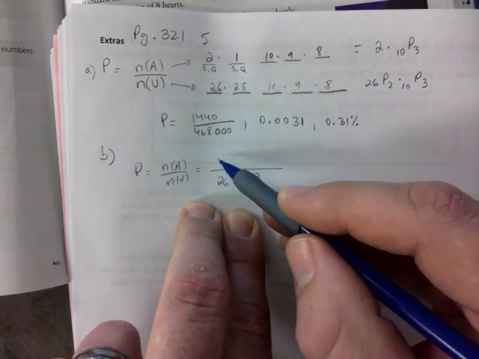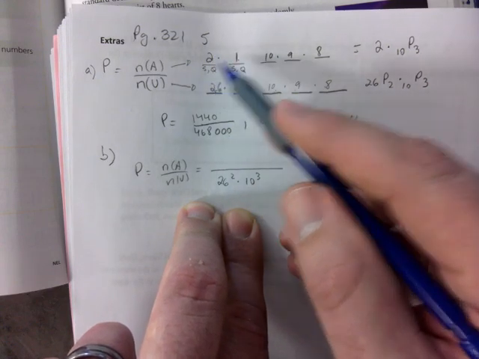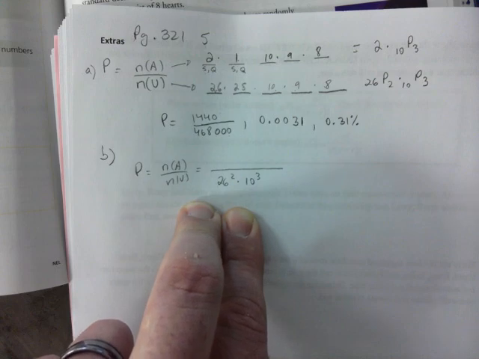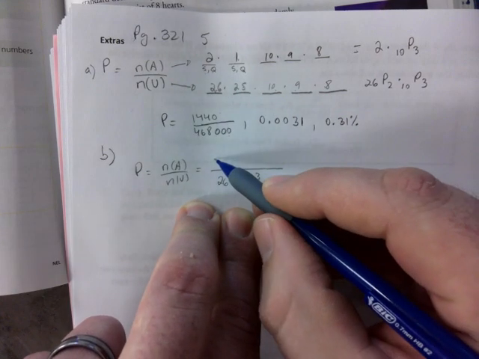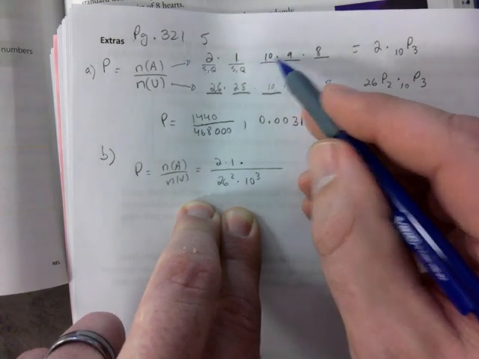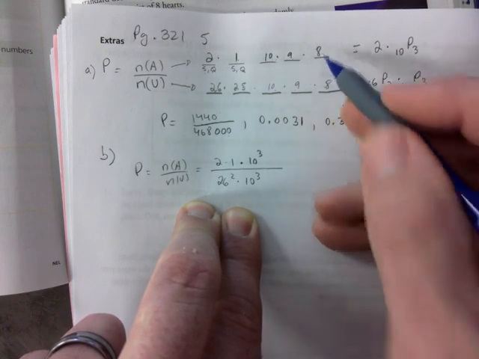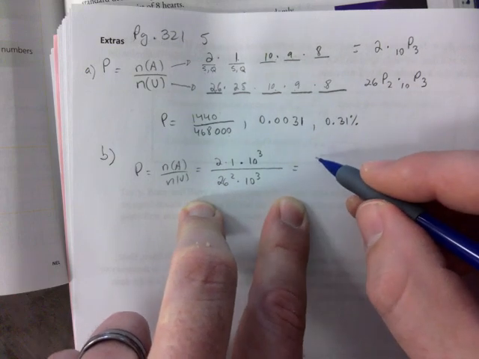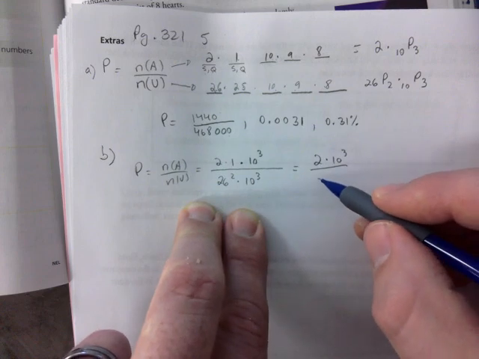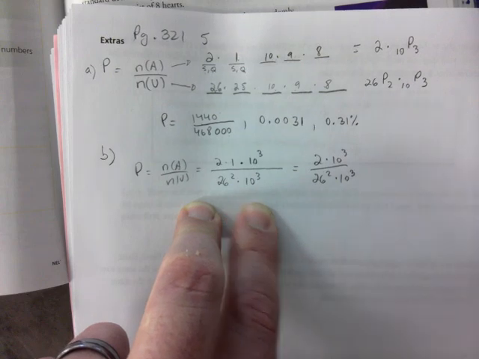And the top is still 2 times 1, guys, because you can't do SS. The condition is that it has to have S and Q. So that's why the top is still 2 times 1, but then the rest here can be repeated. This could be 10 times 10 times 10. So this is 2 times 10 to the power 3 over 26 squared times 10 to the power of 3.